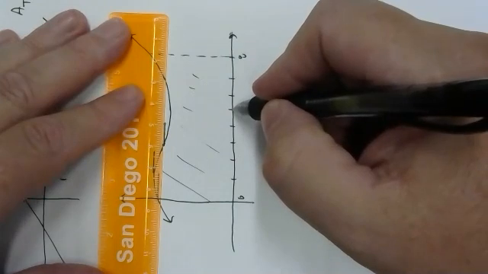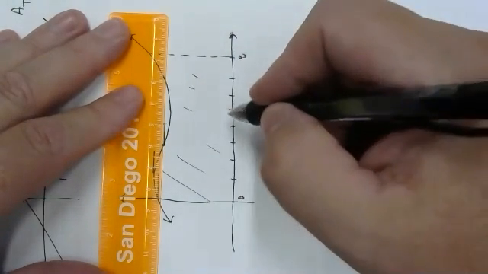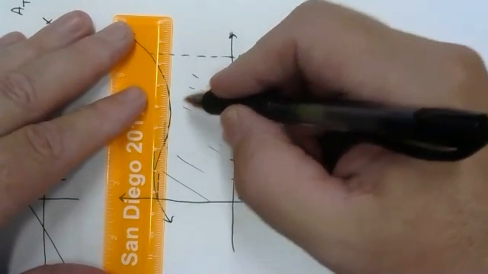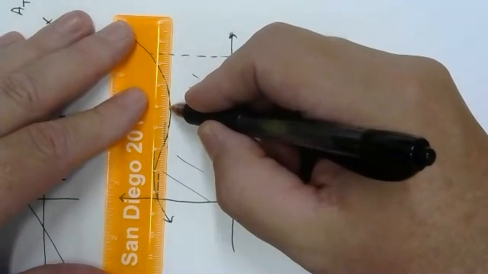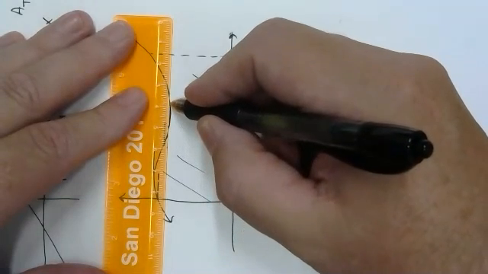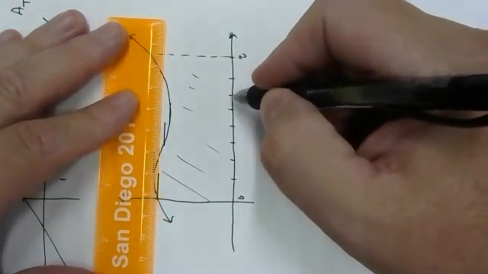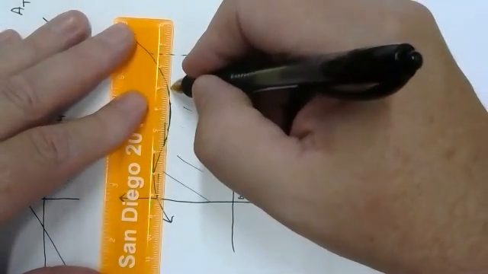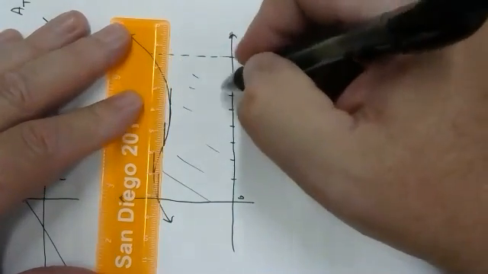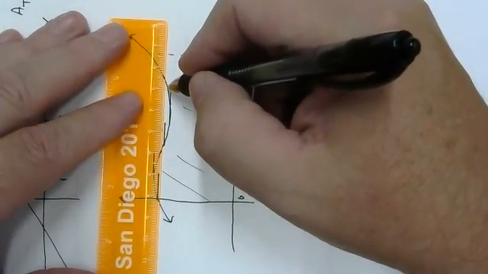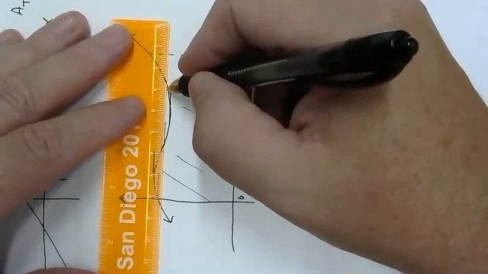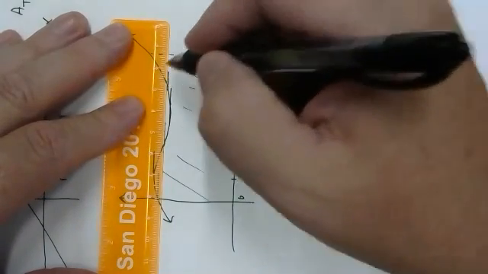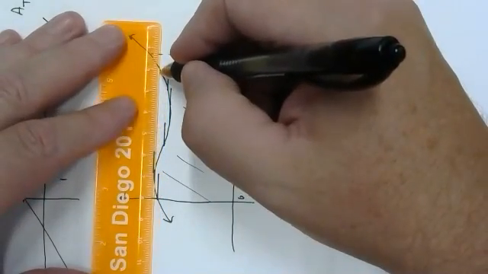This isn't going to be perfect. From there to there, and then from there to there, and then from there.